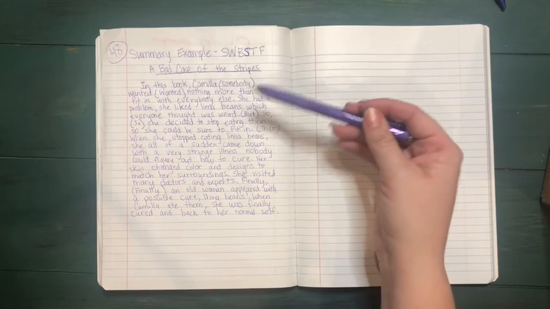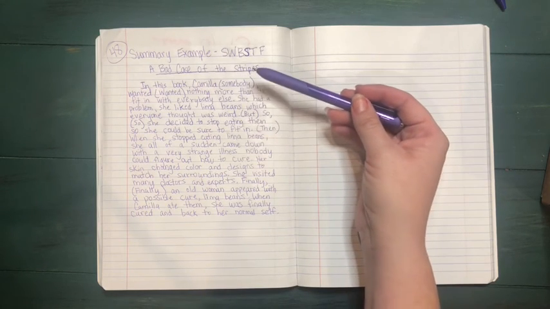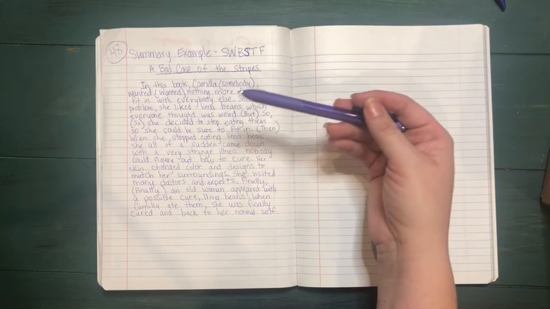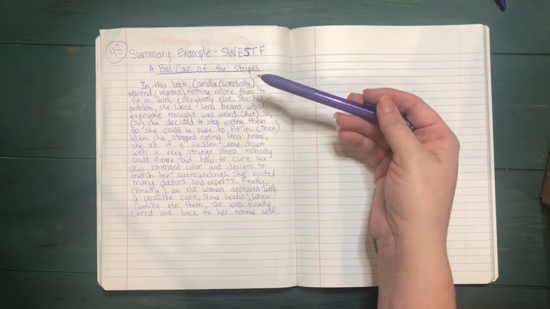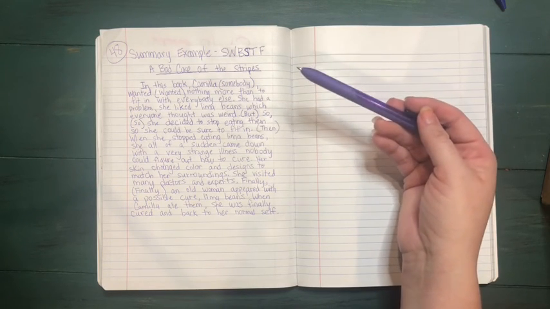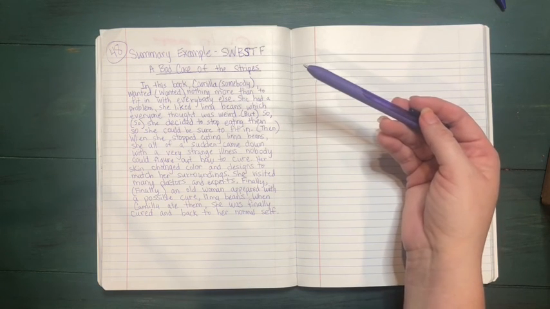Then we were told possible solutions, or what was happening as a result of the problem. And then at the end, we were coming to a conclusion or some sort of solution. Remember, solutions don't always have to be a good solution or a happy ending, but there's some sort of resolution to what the character was encountering.